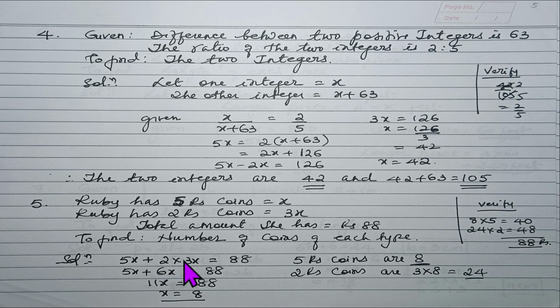So 5x plus 2 into 3x is equal to 88. Now the question is why I have multiplied by 5 and 2 here. Because there are x coins of 5 rupees, therefore the total amount of 5 rupees coins will be 5x, and there are 3x coins of 2 rupees, therefore the total amount will be 2 into 3x.